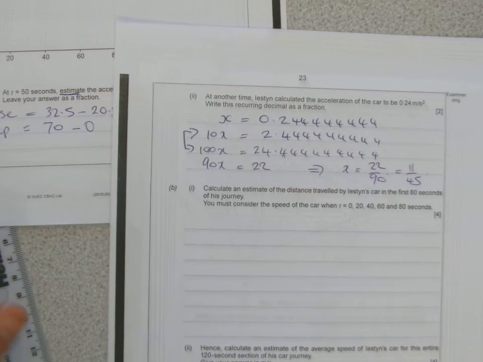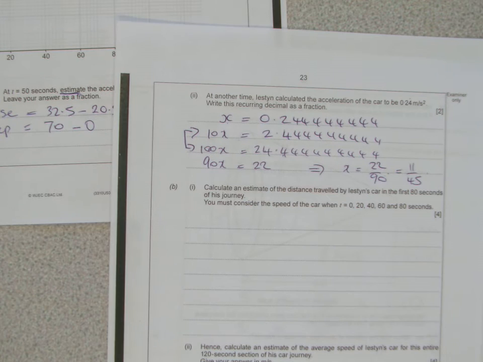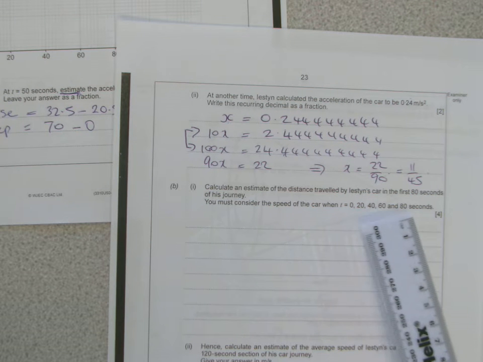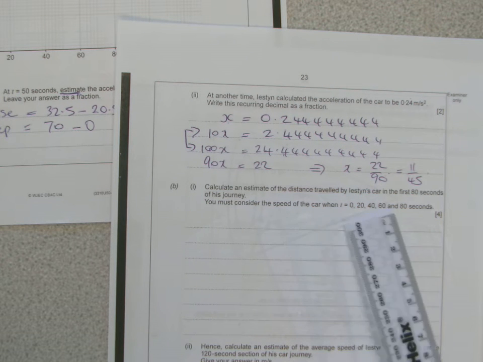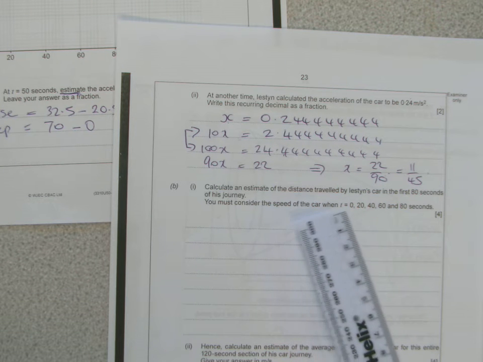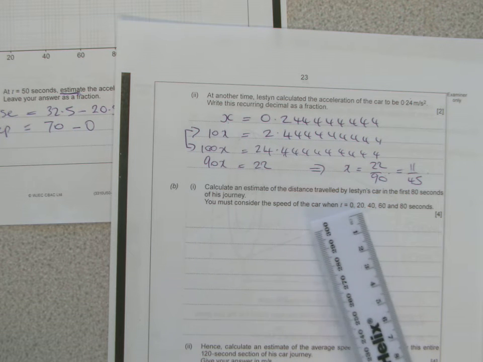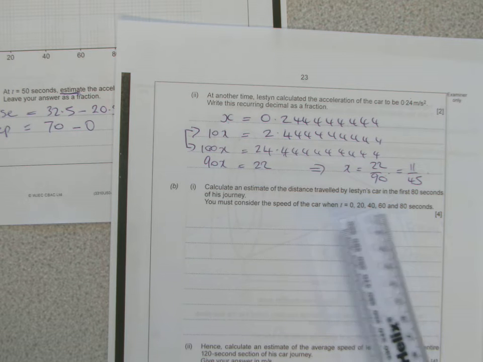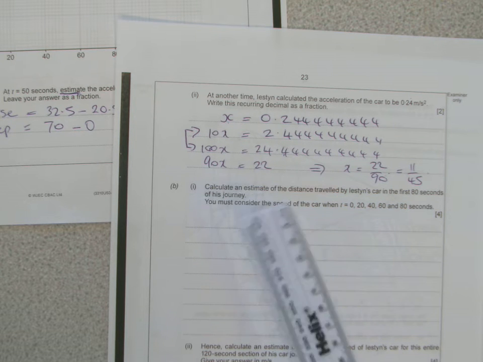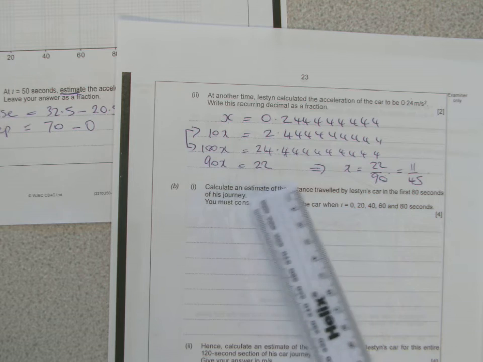Okay, part B then. It says, calculate an estimate of the distance travelled by Yestin's car in the first 80 seconds of his journey. You must consider the speed of the car when t equals 0, 20, 40, 60, 80. Now, when they say this, they're giving you ordinates, and you've got to think about the trapezium rule. Remember the trapezium rule, they give you ordinates. They say, look, these values here you've got to consider. They haven't mentioned the trapezium rule here, but they mentioned distance.